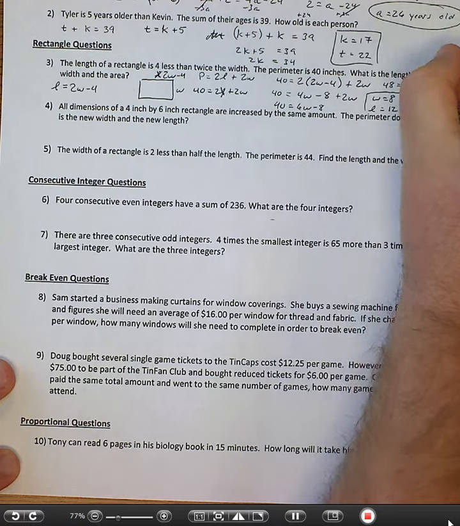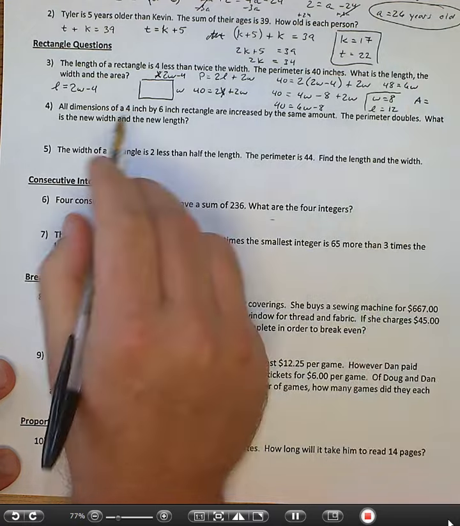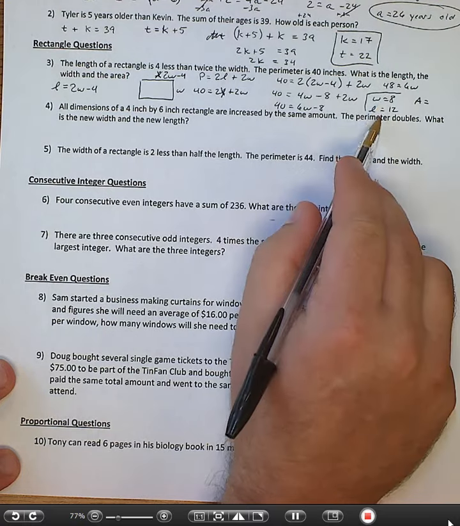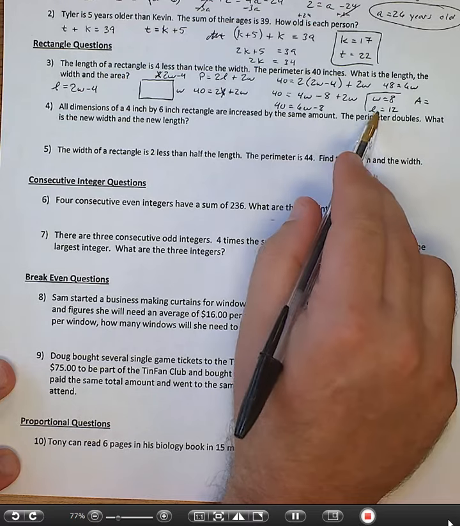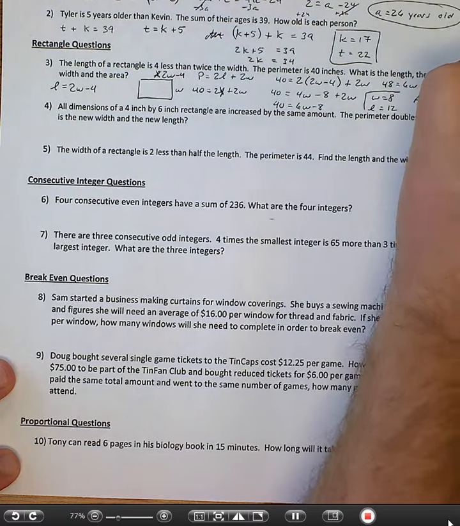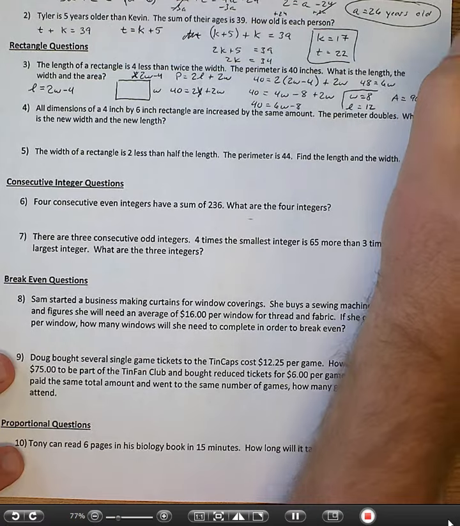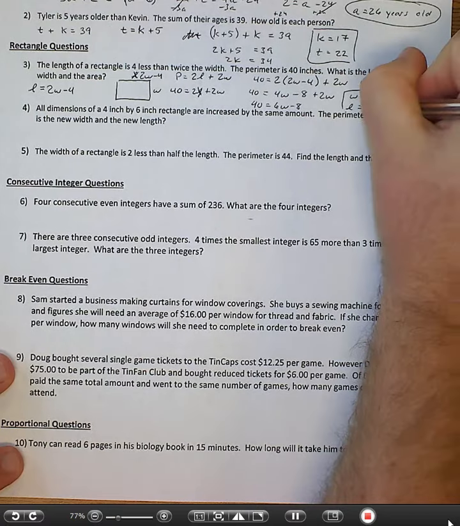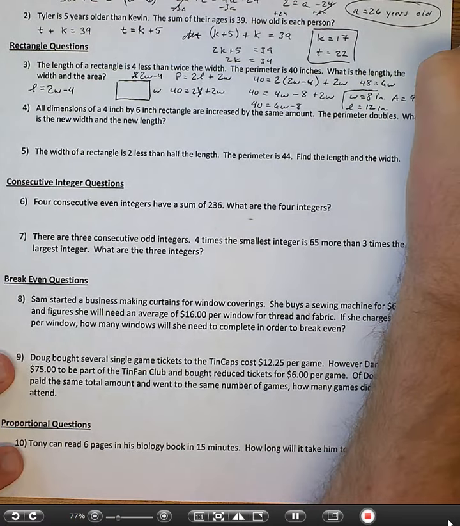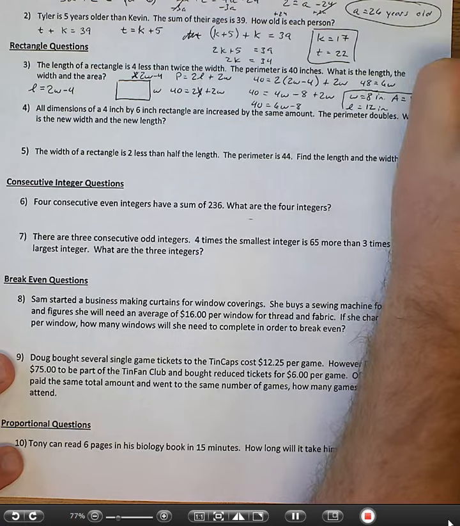Now the area is just the width times the length. Area is just length times width. So 12 times 8, that's 96. And I think it's all in inches, so it should technically be inches here. And area is inches squared. Okay.